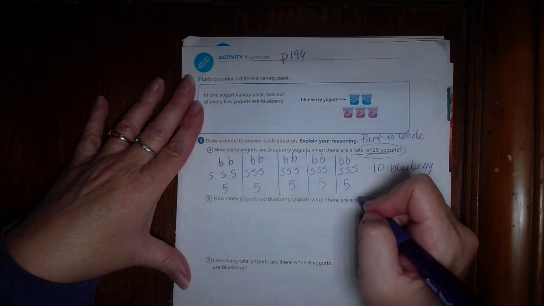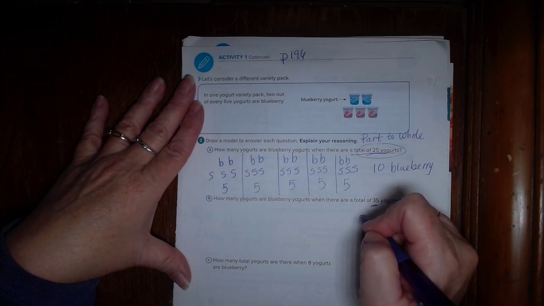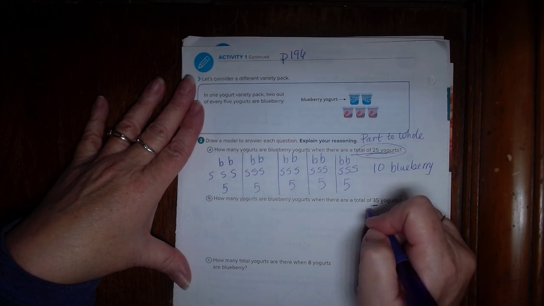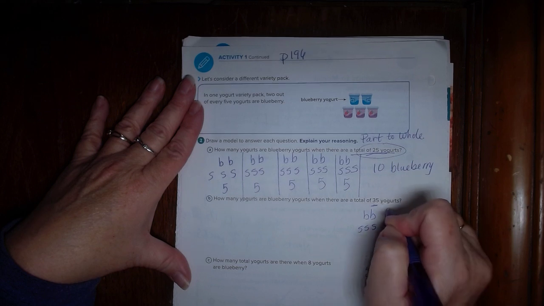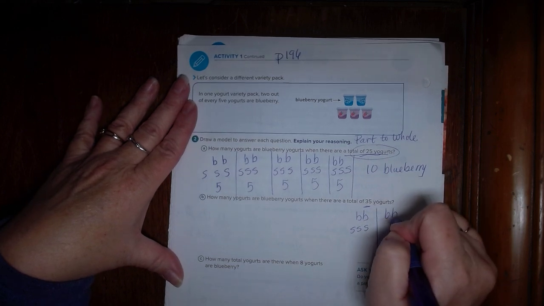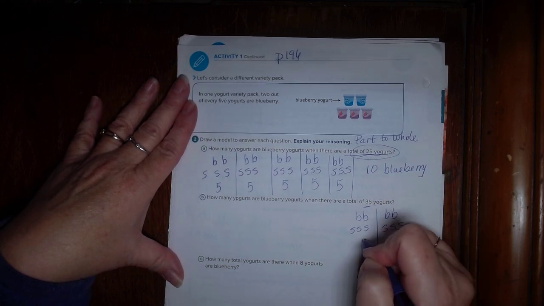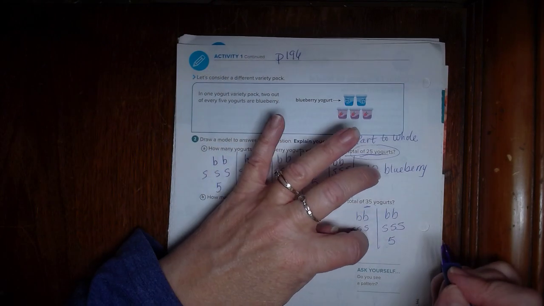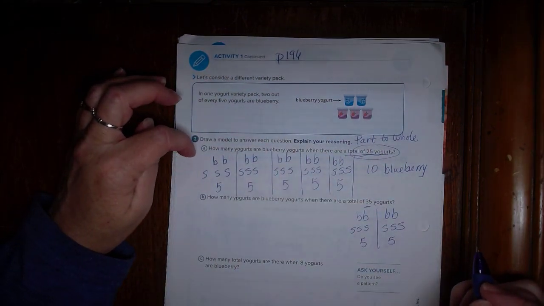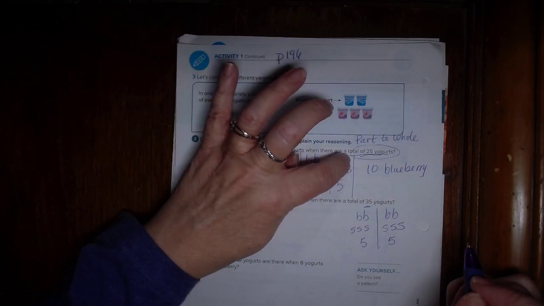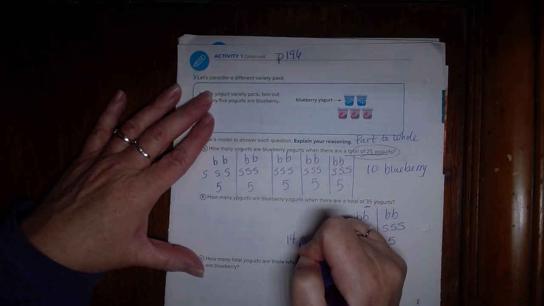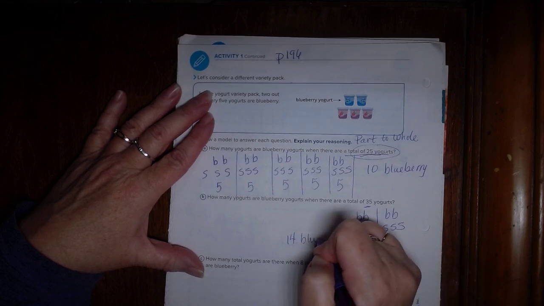So we can redraw the whole thing, or I can just say, okay, well, if I just added 2 more, because there's another 5, another 5. 5, 10, 15, 20, 25, 30, 35. So blueberry, 2, 4, 6, 8, 10, 12, 14. So 14 are blueberry.